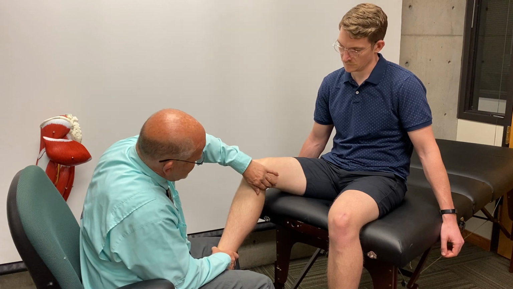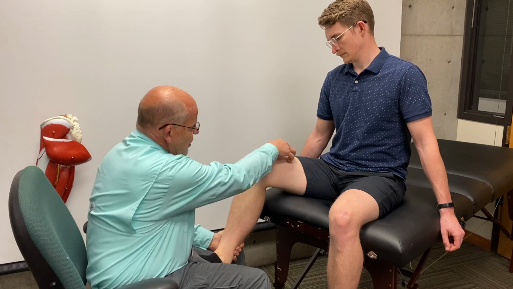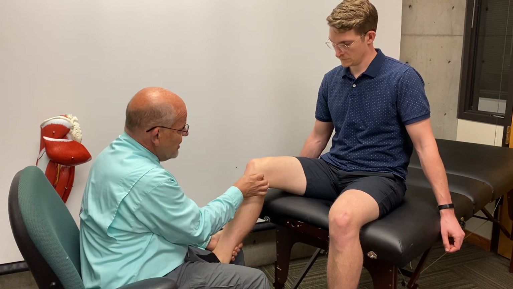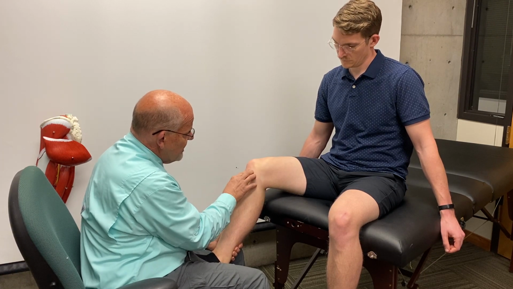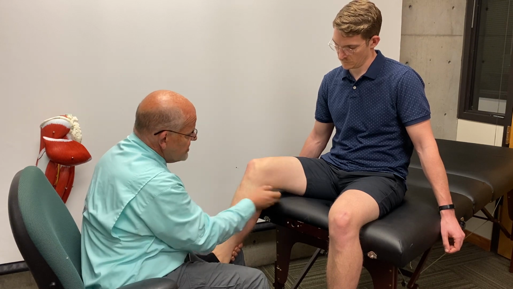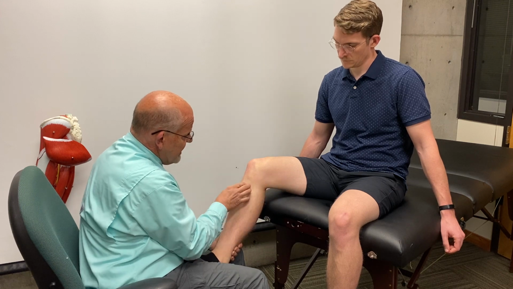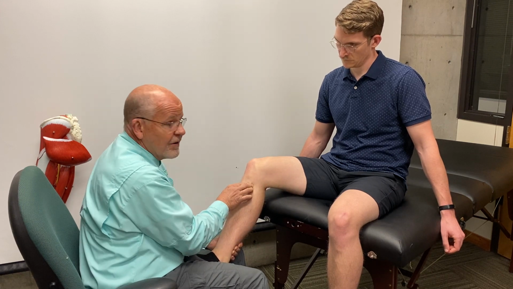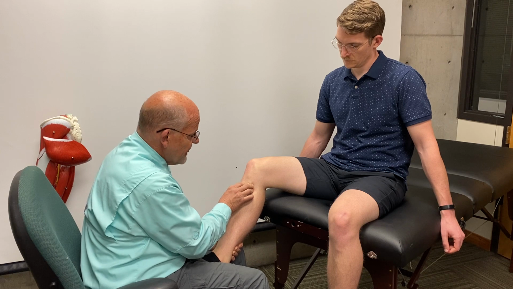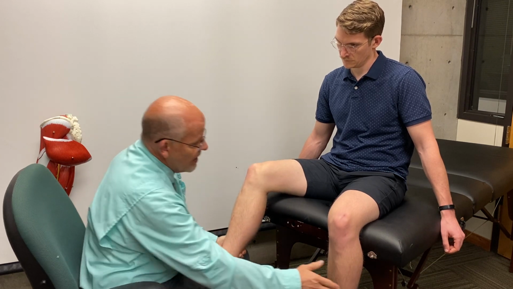Semitendinosus, gracilis, between the two, semimembranosus, sartorius. We've done the medial collateral ligament and the medial meniscus. These three come down: sartorius, semitendinosus, and gracilis make up the pes anserine, and we have a pes anserine bursa. This is the soft tissues on the medial aspect of the thigh.